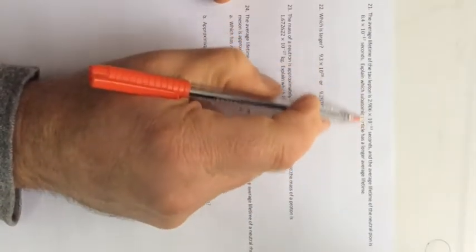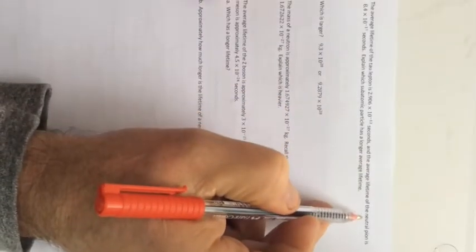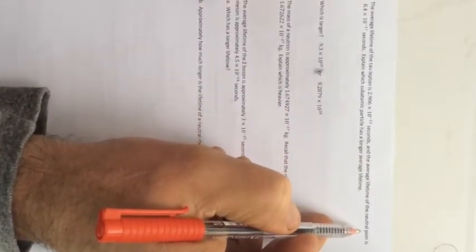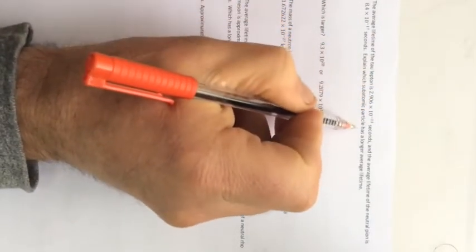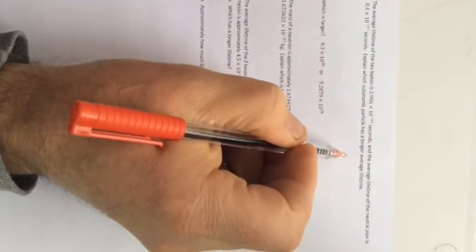Okay, 21. The average lifetime of the tau lepton is this very small number in seconds. I guess I don't need to zoom in. You have your own paper you can read. And the average lifetime of the neutron is this many seconds. Which subatomic particle has a longer lifetime?